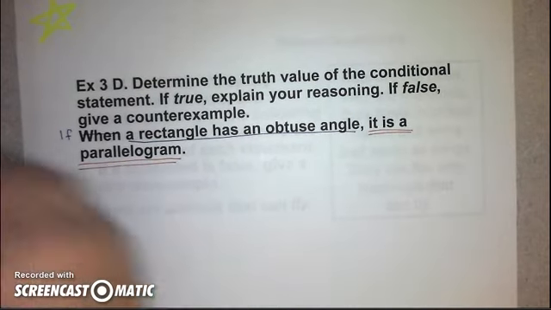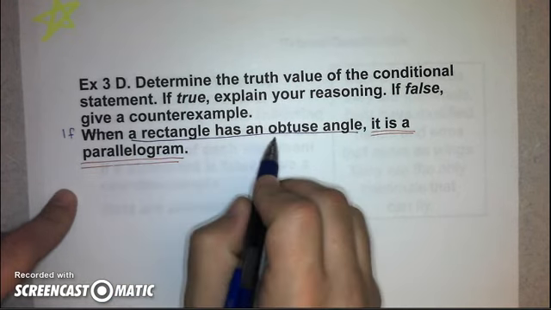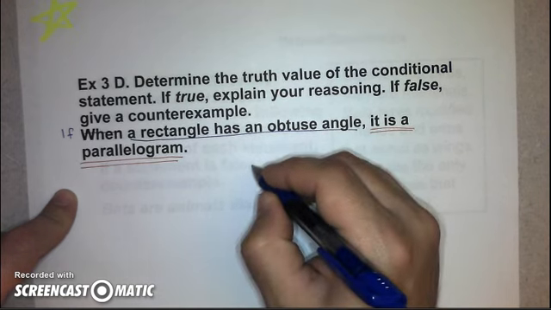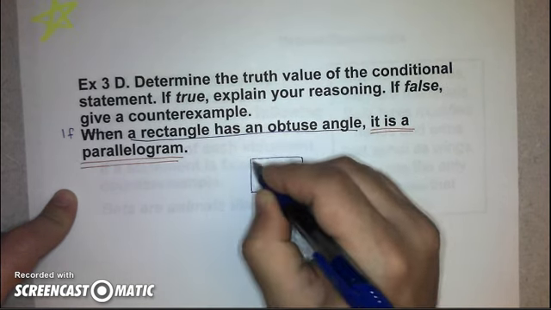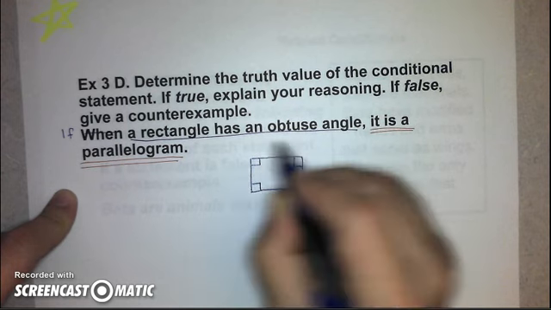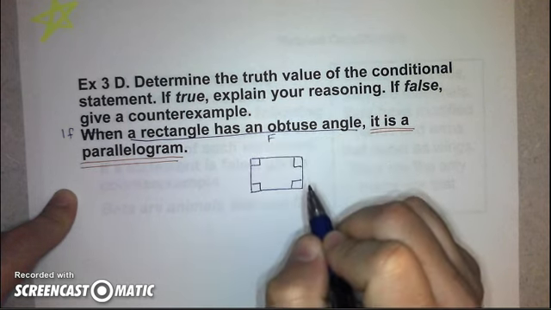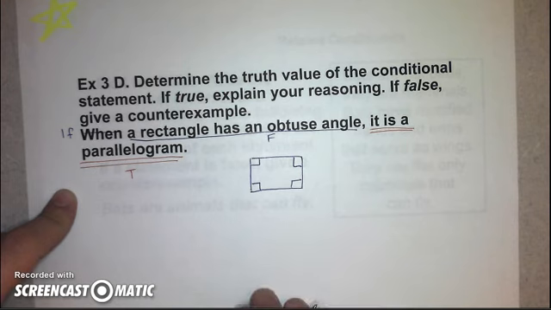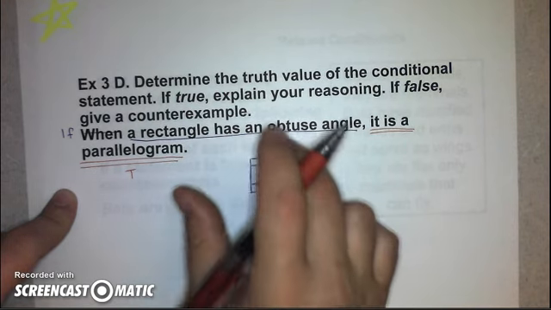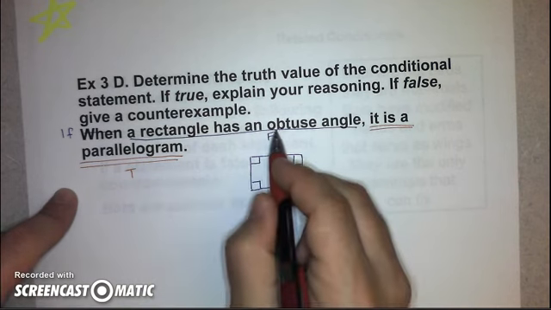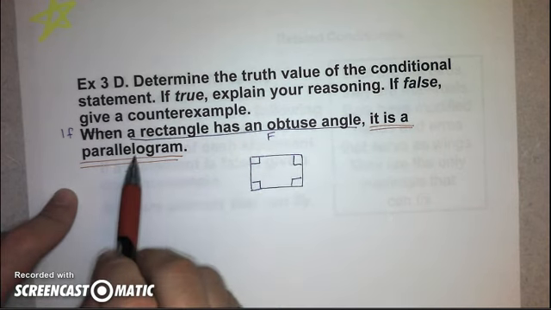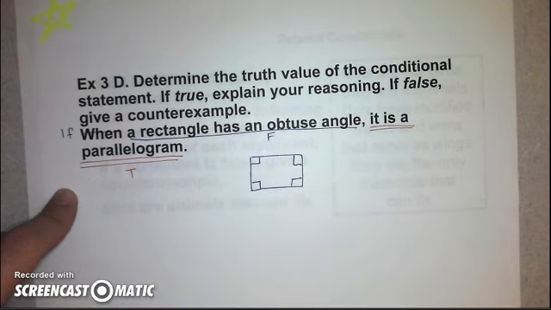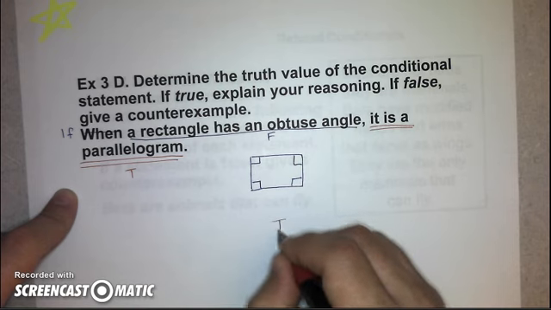All right, so let's identify truth value here. A rectangle has an obtuse angle, so is that true or false? Well, you might remember on a previous example we looked at when a rectangle is made. Because it's a rectangle, we know they're all right angles, so a rectangle cannot have an obtuse angle, so that statement is false. Then it is a parallelogram. Well, whether that's true or false doesn't really matter since the hypothesis is a false statement. And remember, since the hypothesis is false, we cannot verify the conclusion to be true or false because we haven't met that condition. There is no rectangle that has an obtuse angle, so we assume that the overall statement is true.